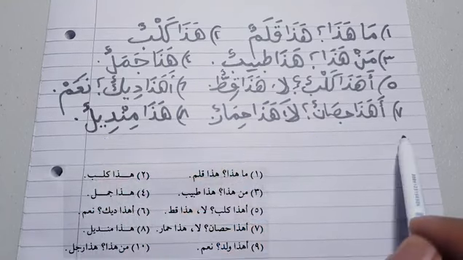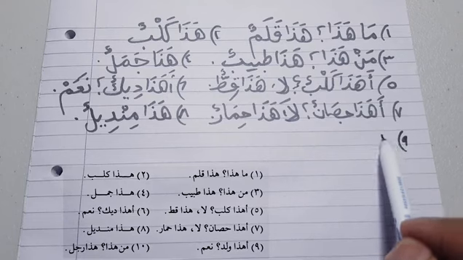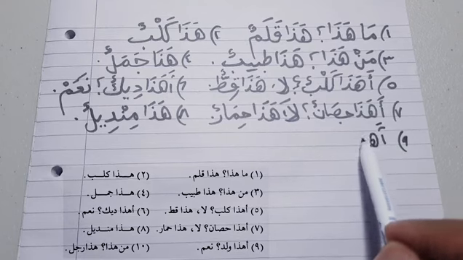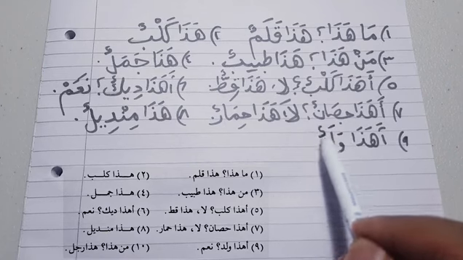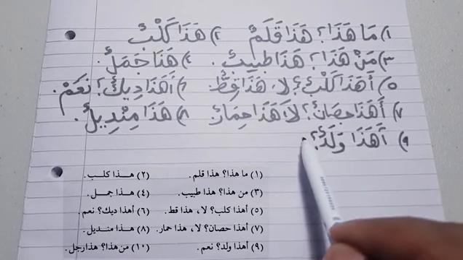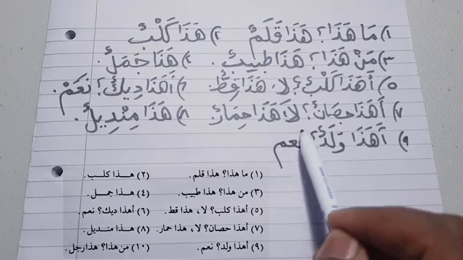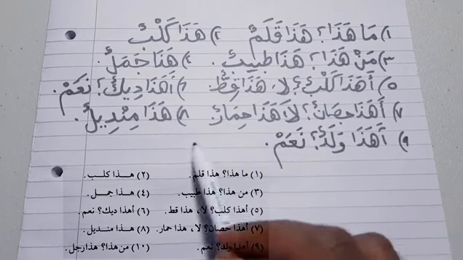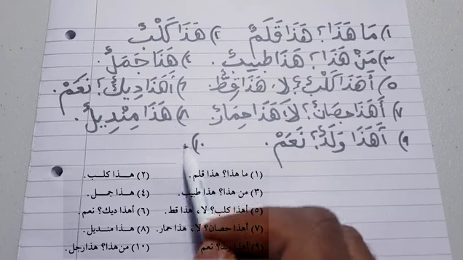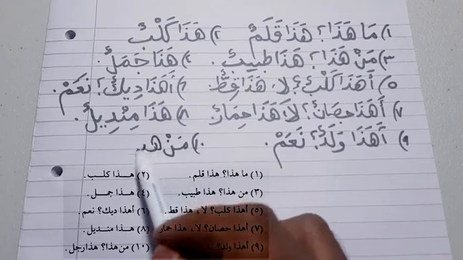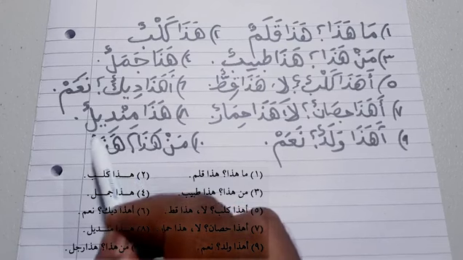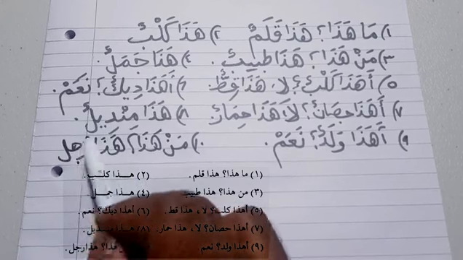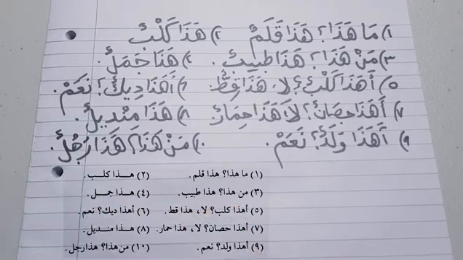Number 9 أهذا ولد. Is this a boy? نعم. Yes. Number 10 من هذا. Who is this? هذا رجل. This is a man. So this was the homework from last lesson.